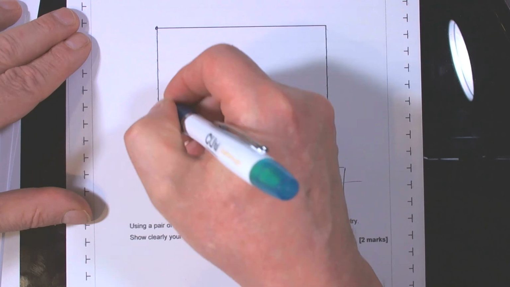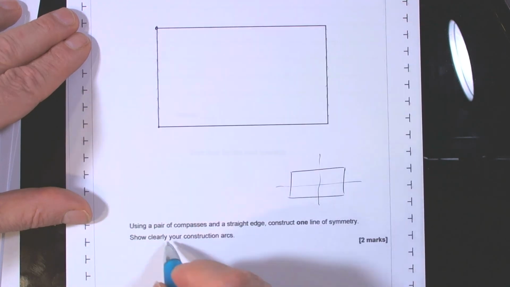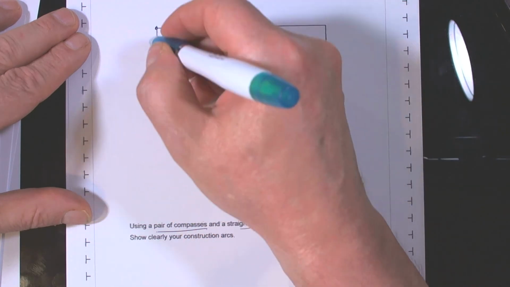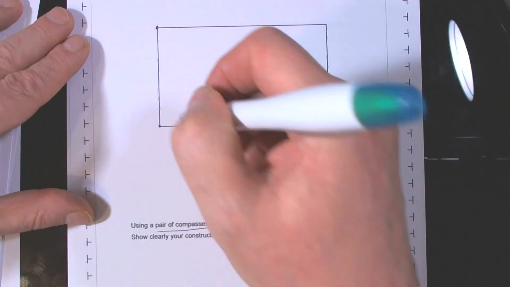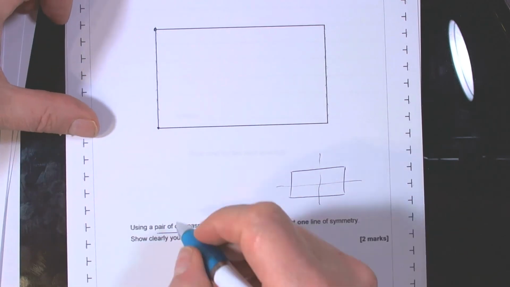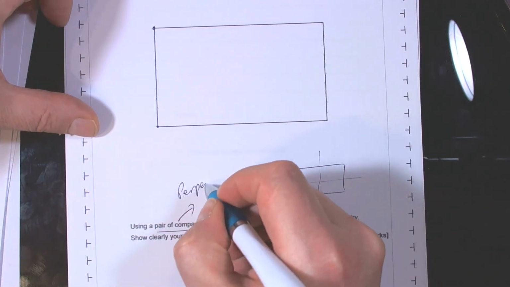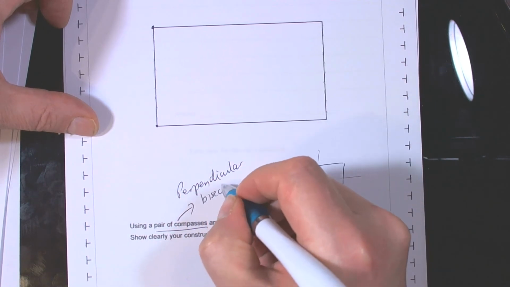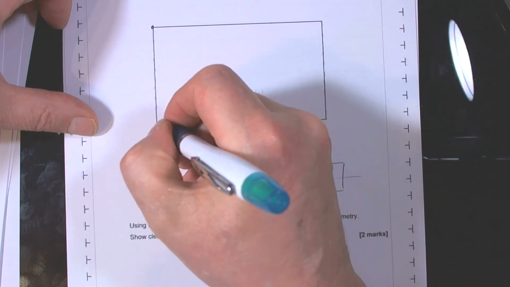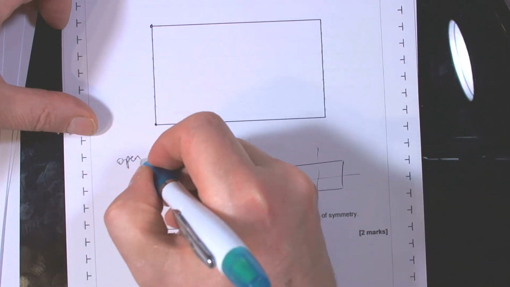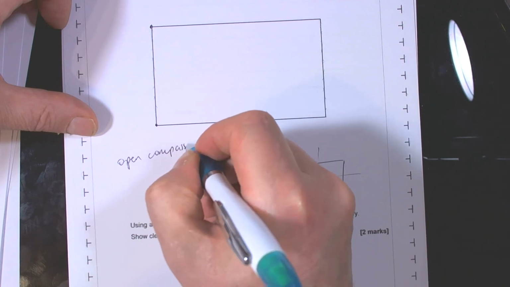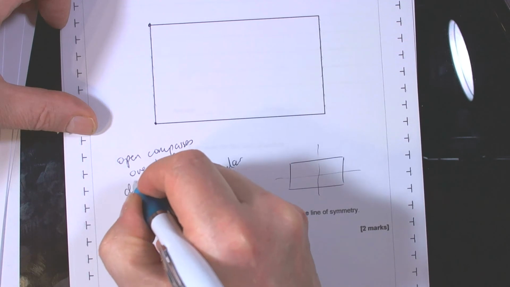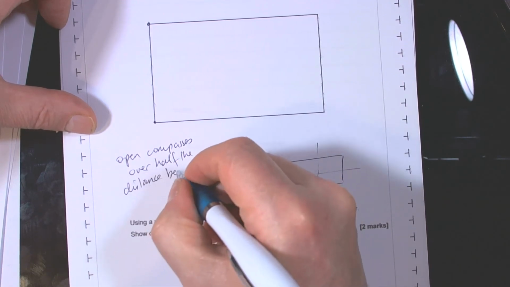Because we want to go between 2 points here and get the exact centre, it's telling us to use a pair of compasses. We basically have 2 fixed points, and if you want to draw the line that's in the middle of 2 fixed points, you draw a perpendicular bisector. So this question is telling us to draw a perpendicular bisector. Now to draw a perpendicular bisector, you open your compasses over half the distance between 2 points.